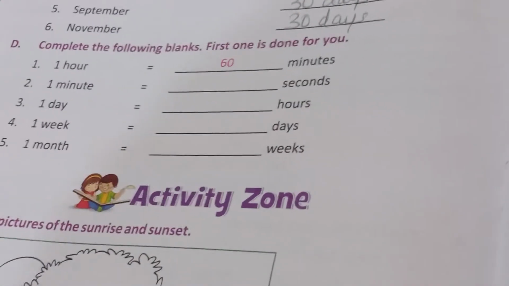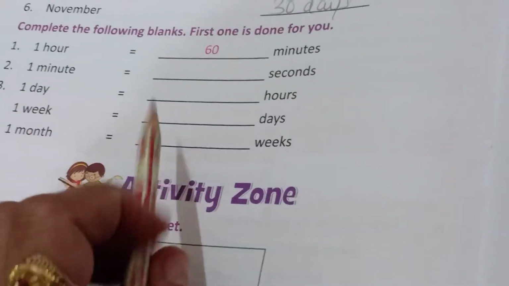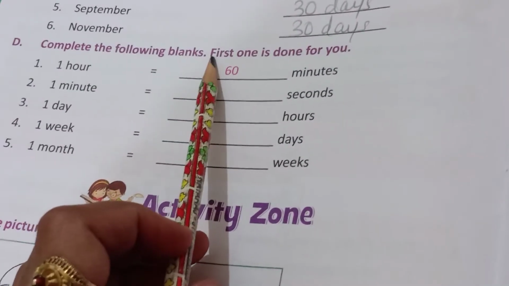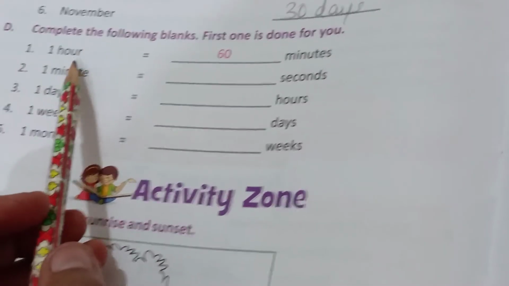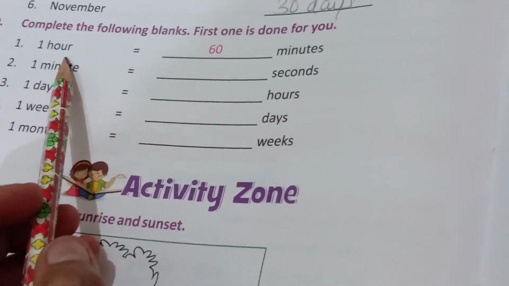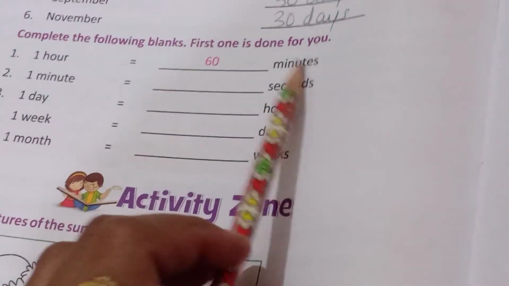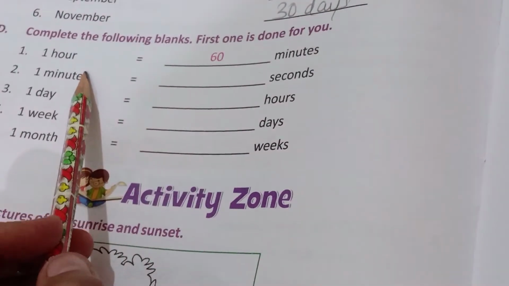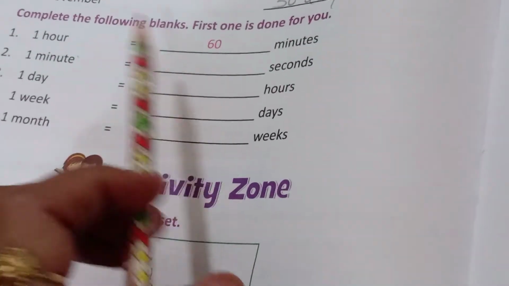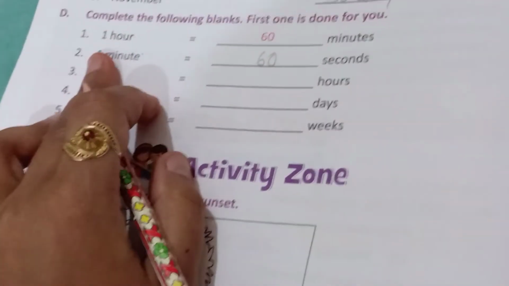Now coming to the last exercise, that is the D part. Okay, so the last exercise is complete the following blanks. First one is done for you. Now the part which I told you to learn, this is from that part only. 1 hour equals to 60 minutes. 60 minutes से 1 hour बनता है. 1 minute equals to 60 seconds. You all know that. So 60 seconds make 1 minute.